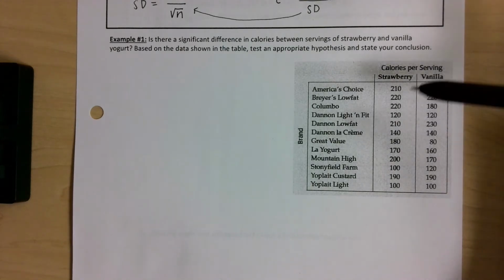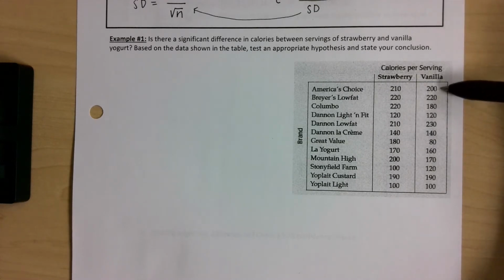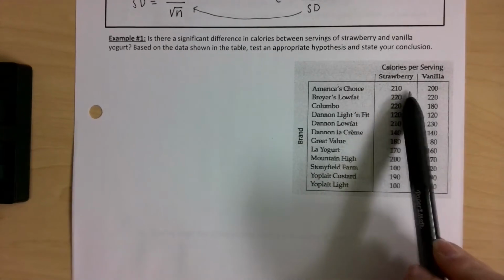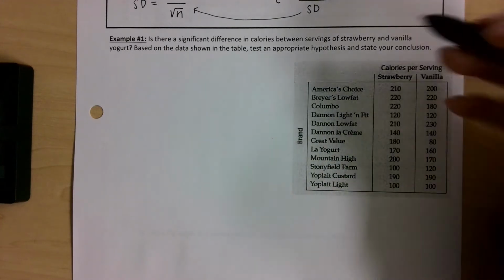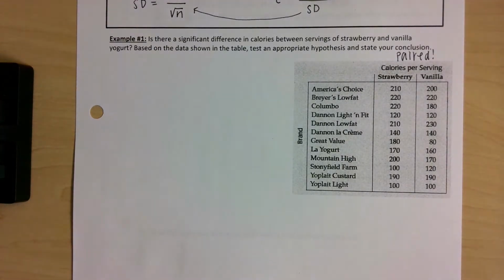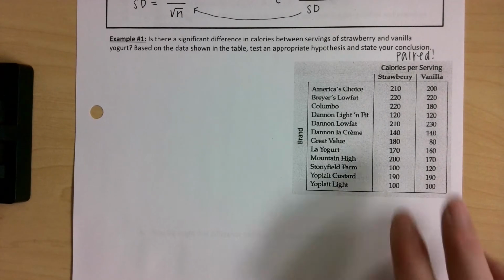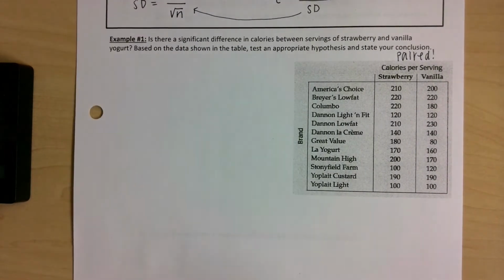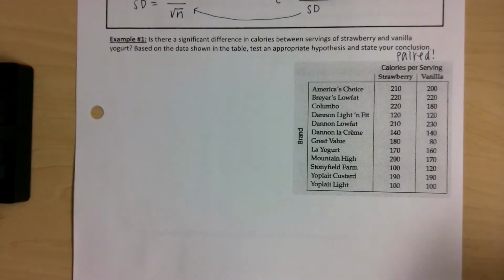So at first glance, it looks like we definitely have two samples. We have some data coming from strawberry yogurts, and then we have data coming from vanilla yogurts. But the way that it's presented to us is that each of these numbers are coming from the same brand of yogurt, so this data is definitely paired. That's an important first step. Make sure you don't skip that and assume because there's the same number of data pieces in each sample that it is paired. You really need to think about whether these numbers have something in common.